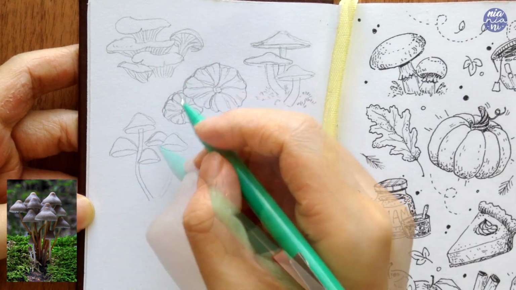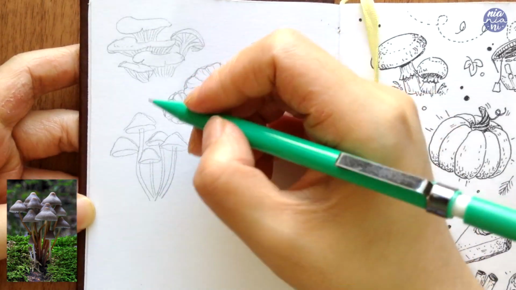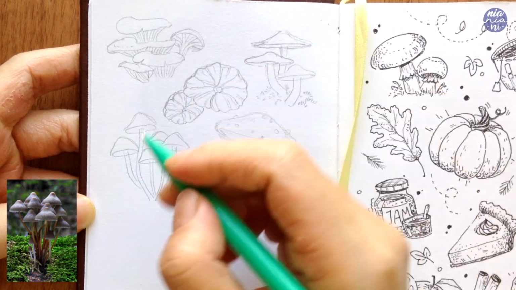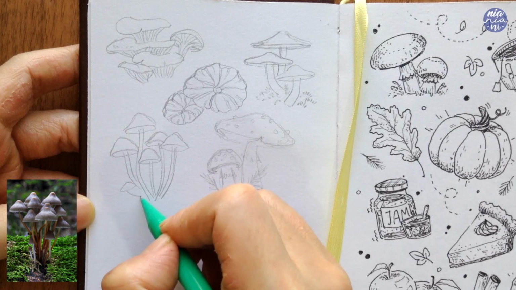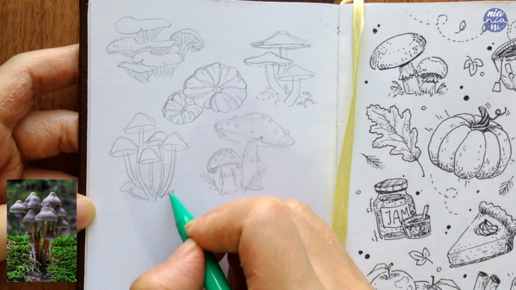For some of the mushrooms, I also tried to include a bit of greenery at the bottom, like moss and things like that, so they don't look like they're floating. But if that's what you want to create with your composition, I think floating mushrooms would also look really cute.